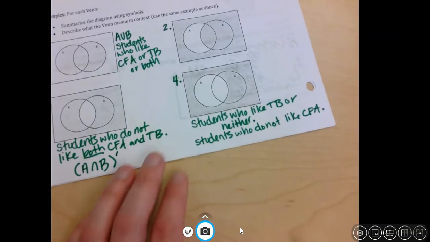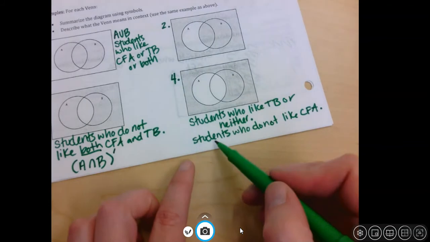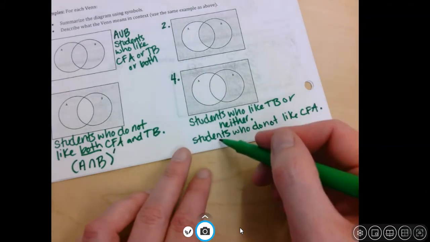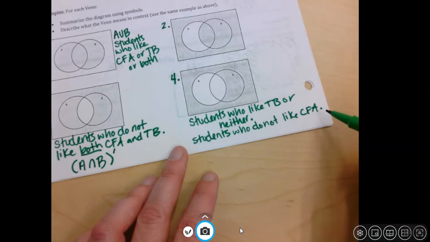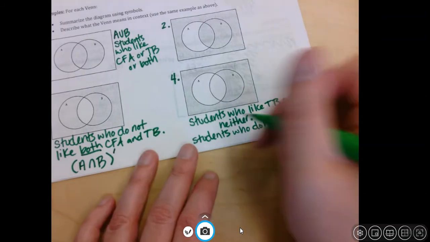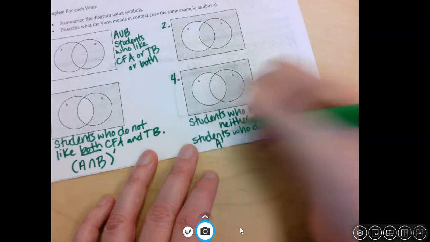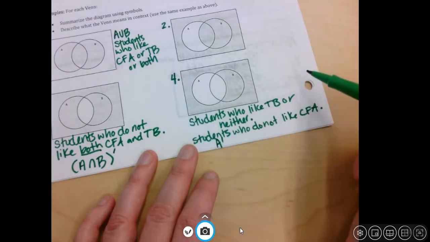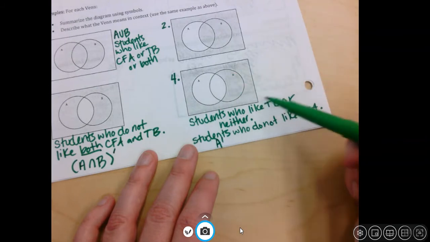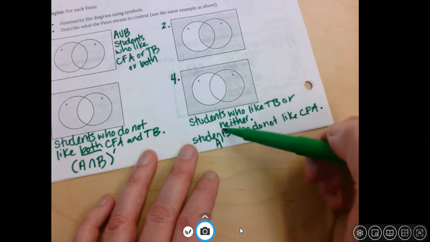Okay. So these are both right. If you said it, let's do this one first because I think more people did the second one. If you write students who do not like Chick-fil-A, how would I write that in symbols? A prime. And then here, students who like Taco Bell, or Taco Bell's over here, right? Who like Taco Bell or neither.